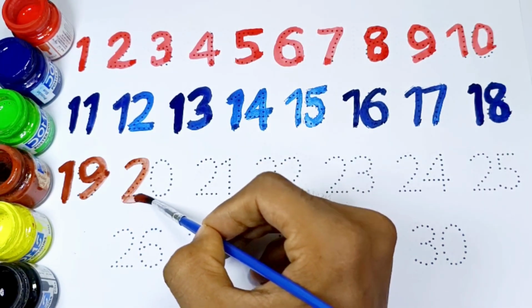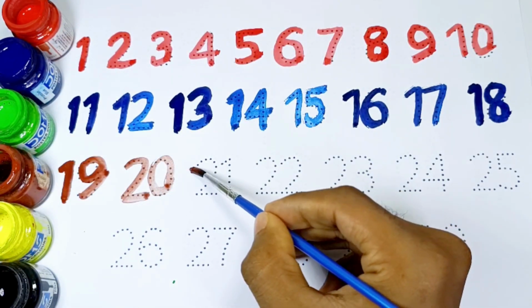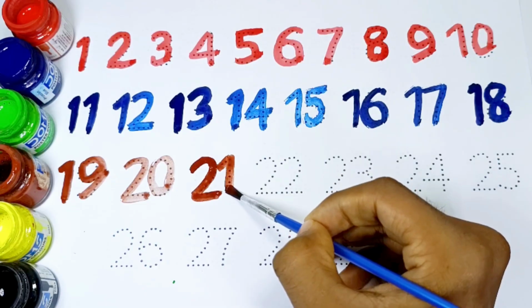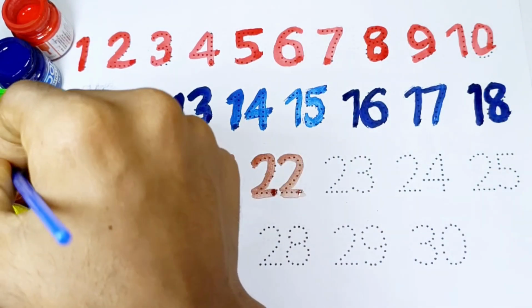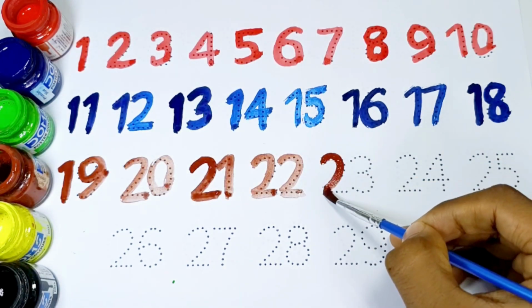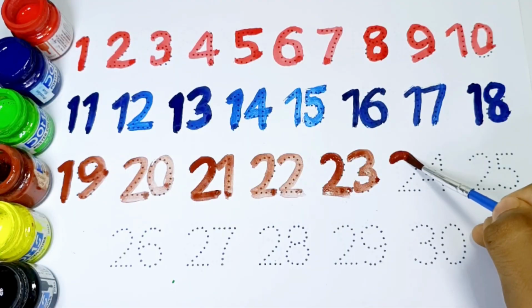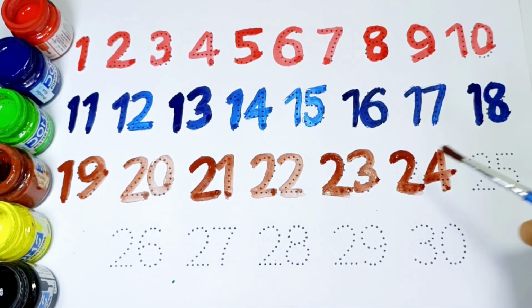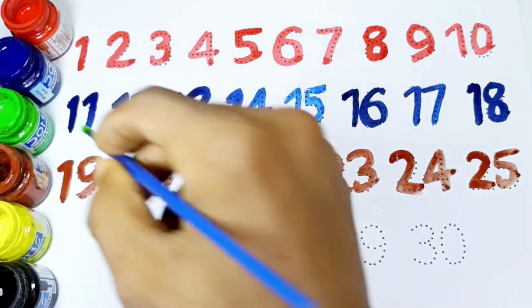19, 20, 21, 22, 23, 24, 25. Kids, now you draw 26, the number 26, and use green color.